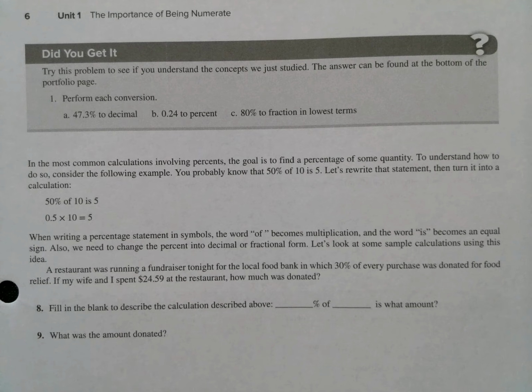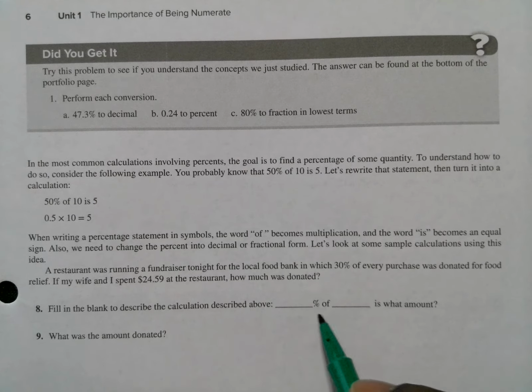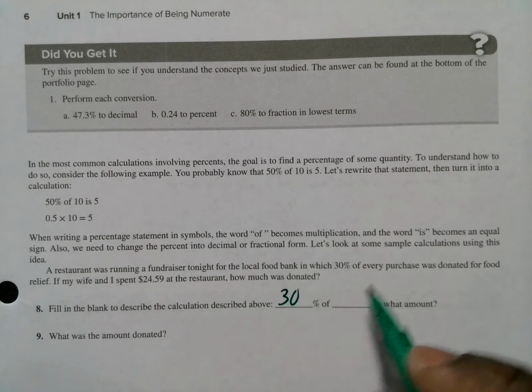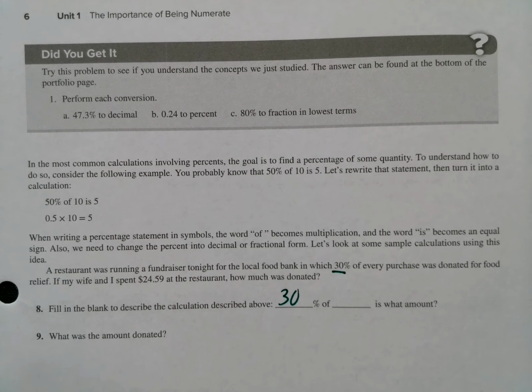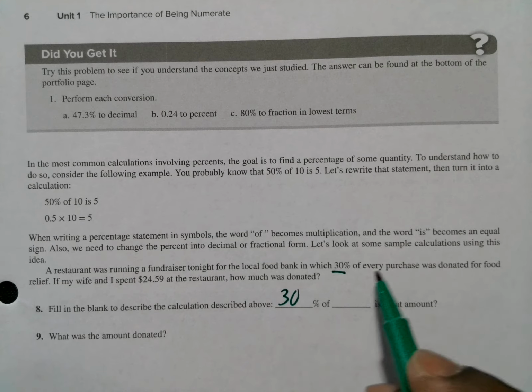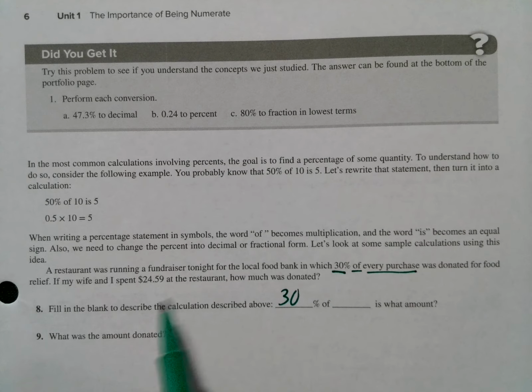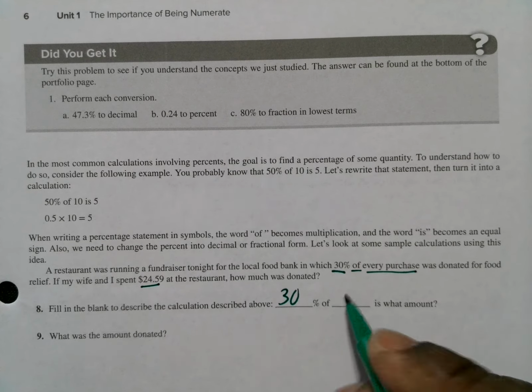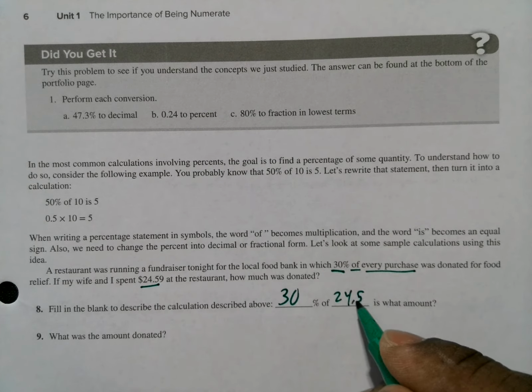So number 8, fill in a blank to describe the calculation described above. So basically with the percent, it was 30%, which we have here, of, and then it says of every purchase. So the purchase was the $24.59.